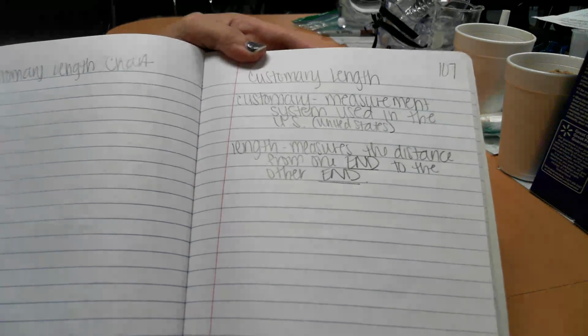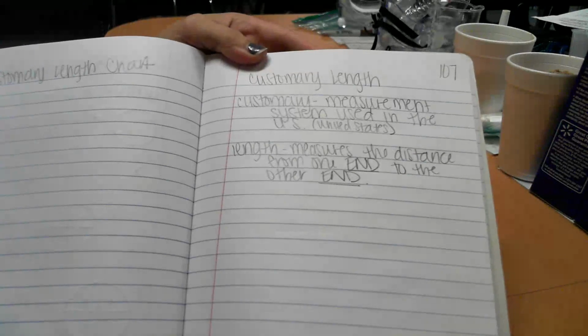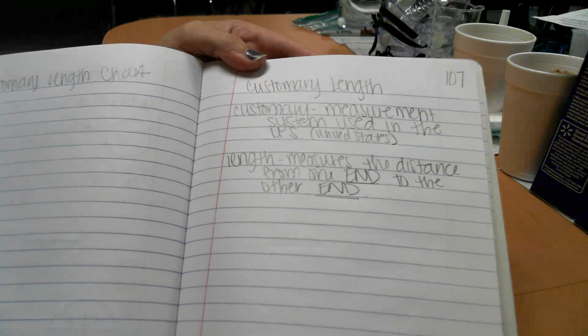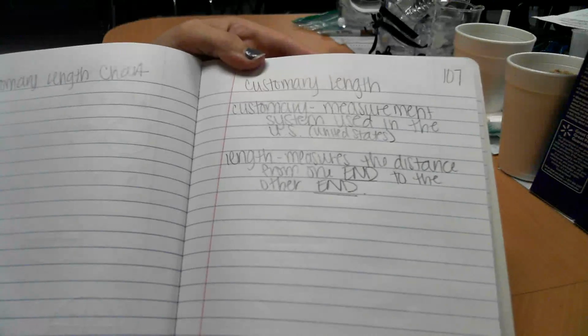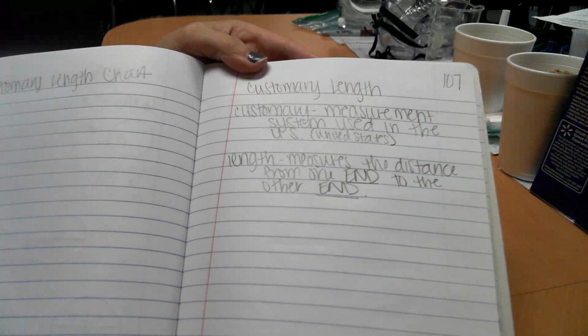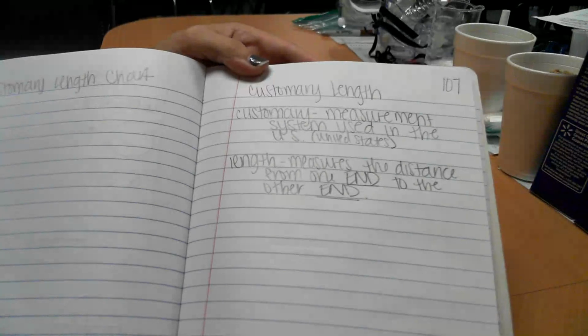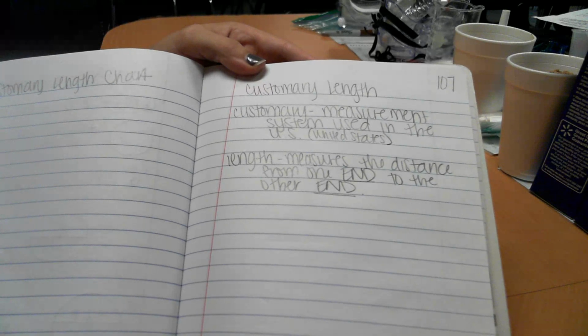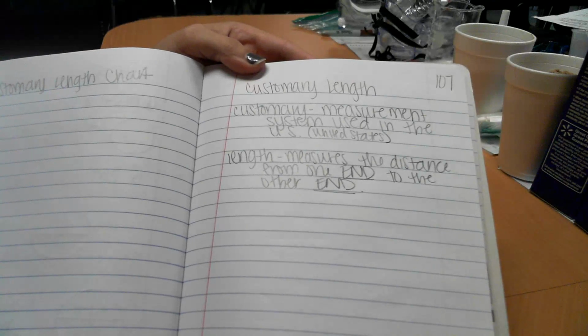All right, so the first unit of measure in our customary we're going to talk about is length. And we use length to measure the distance from one end to the other end. So maybe one end of the desk to the other end of the desk. One end of your arm to the other end of your arm. So go ahead and write that down, and then we're going to talk about the units that fall under length.